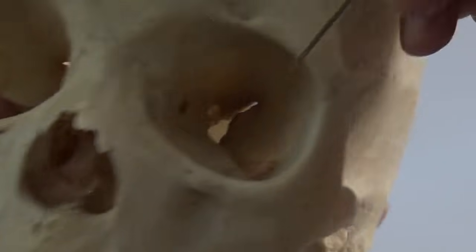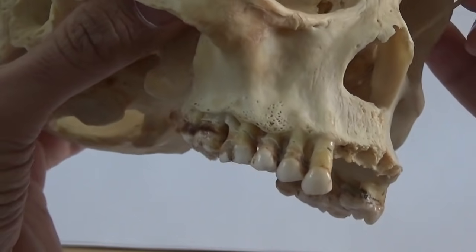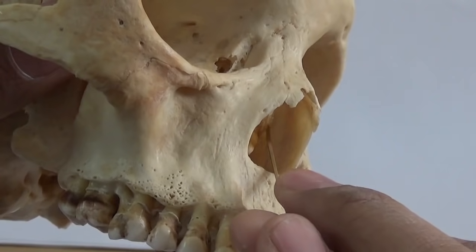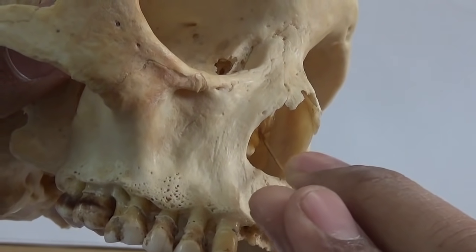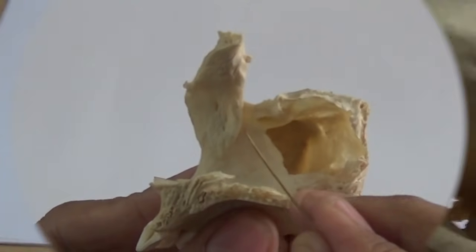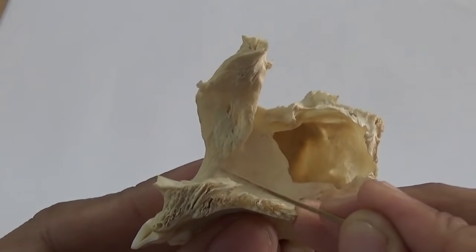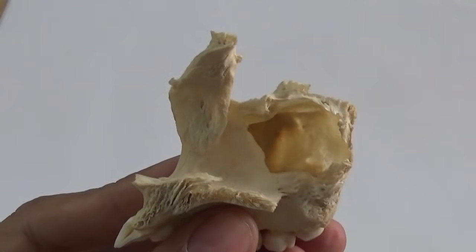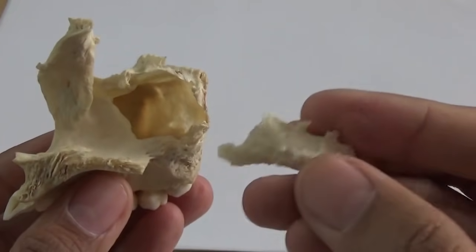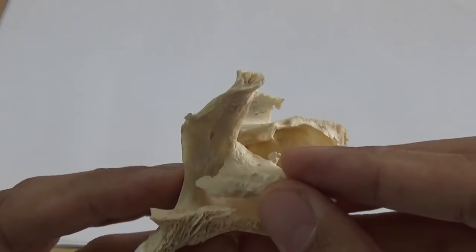So over here you can see, if I insert the probe from above, this is the descending process of lacrimal bone, and deep to it is nasolacrimal groove. Anteroinferiorly there is an oblique conchal crest, you can see over here, and that is connected with inferior nasal concha. Let me show you inferior nasal concha. So this is right inferior nasal concha, and this is how these two get connected.